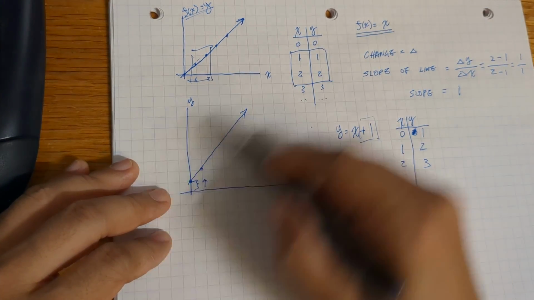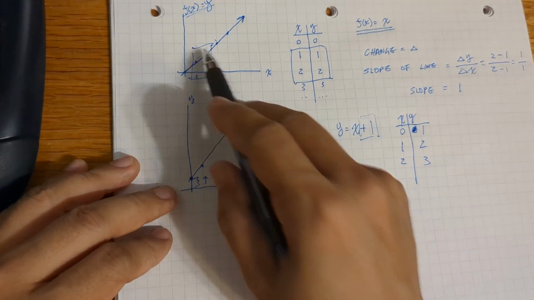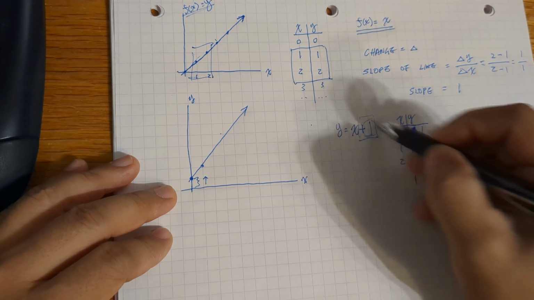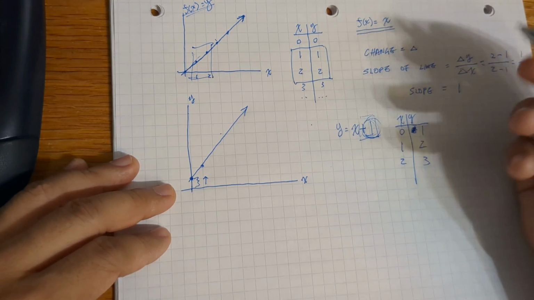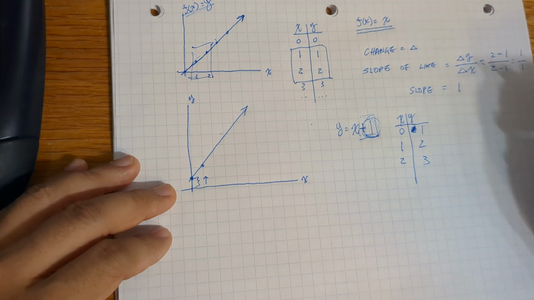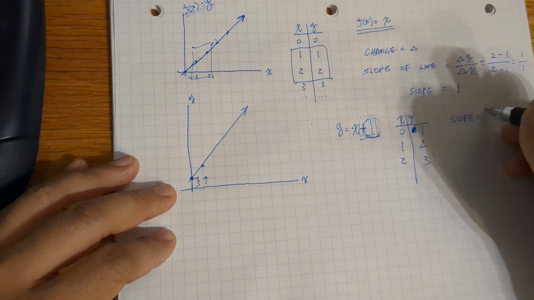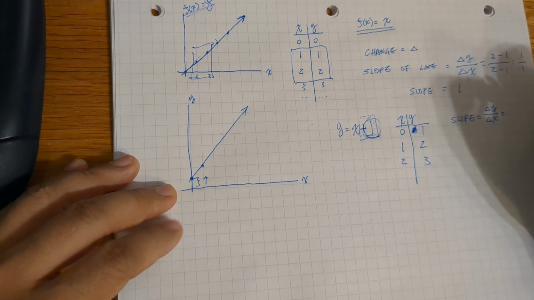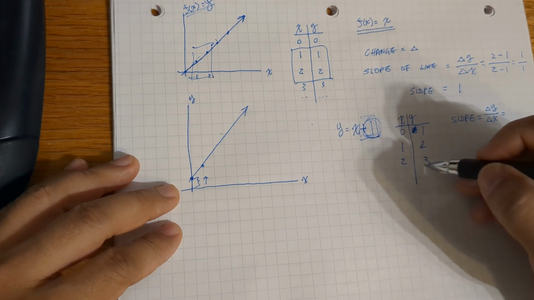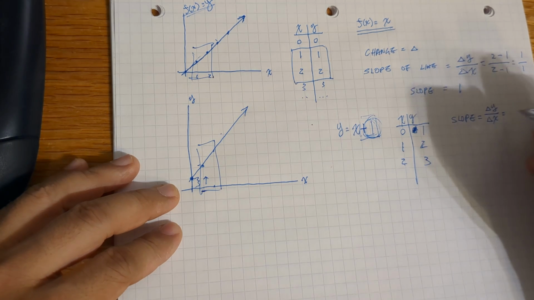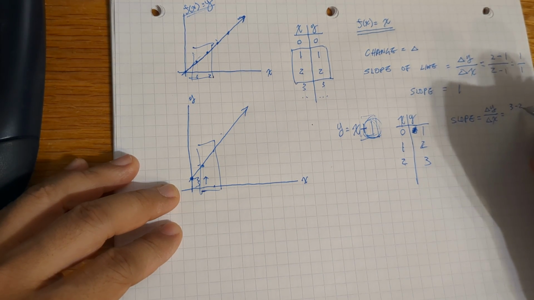What about the slope? What is the slope of this line? Well, this line is probably the same as this, right? So you could see how just adding a number here doesn't change the slope of the equation. So the slope, which is changing y over changing x, is still, we take between 2 and 1, as we've done before, 3 minus 2 over 2 minus 1.